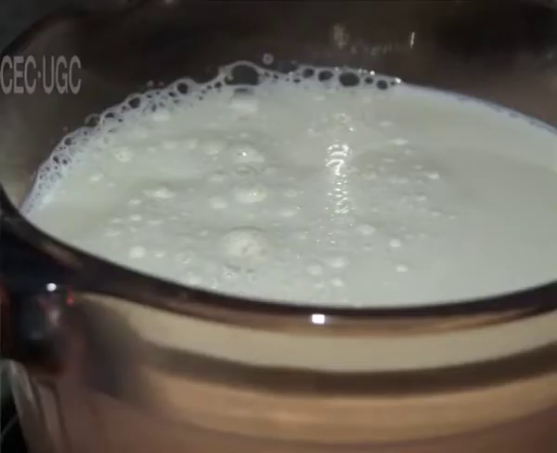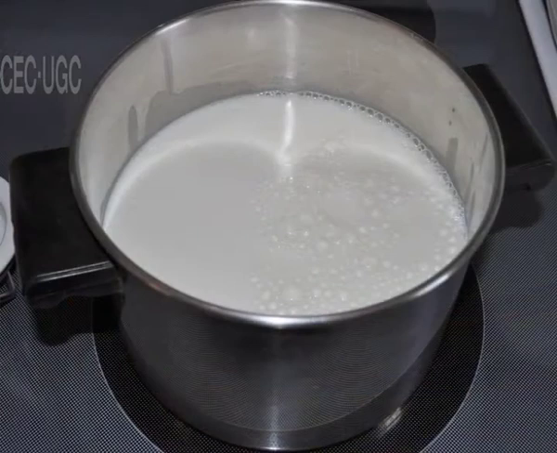Now the next product which is popular in India, a fermented product, is curd. It is prepared by heating the milk or boiling the milk and cooling it to body temperature and adding about 6 to 10% of what we call starter culture of the previous curd.